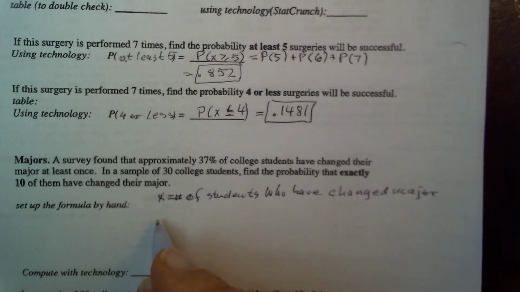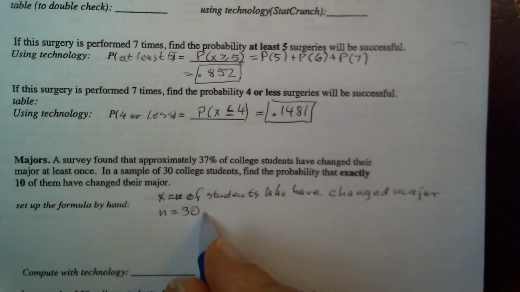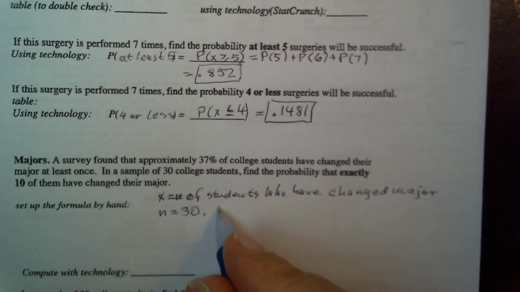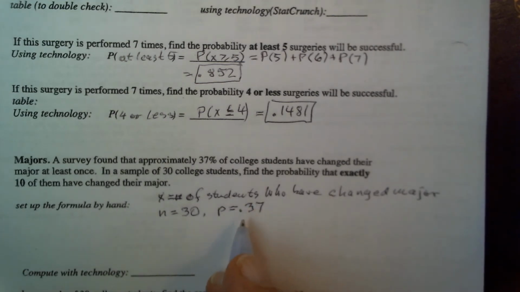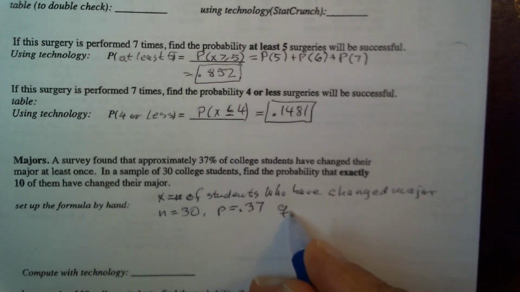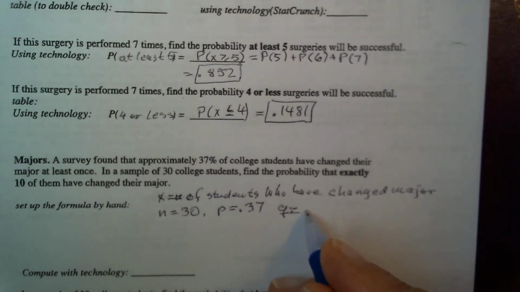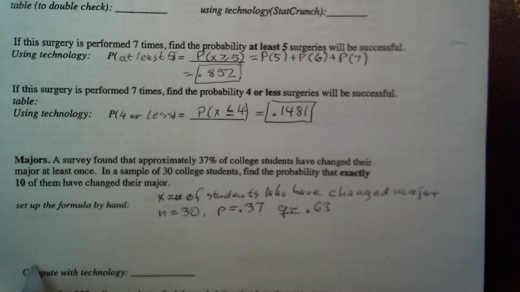So X is binomially distributed with n equal to 30 and p equal to 0.37. And then, of course, q would be equal to 0.63. And so then our formula looks like this.